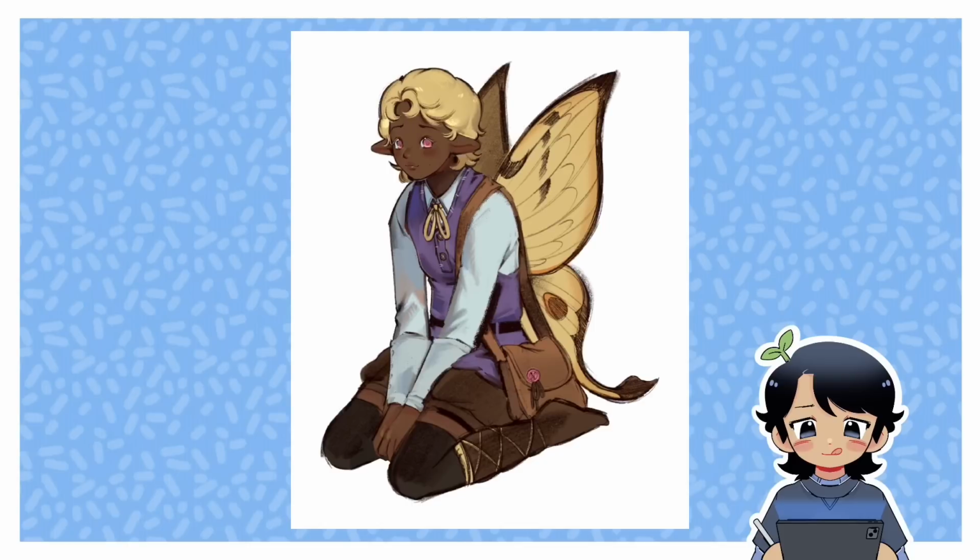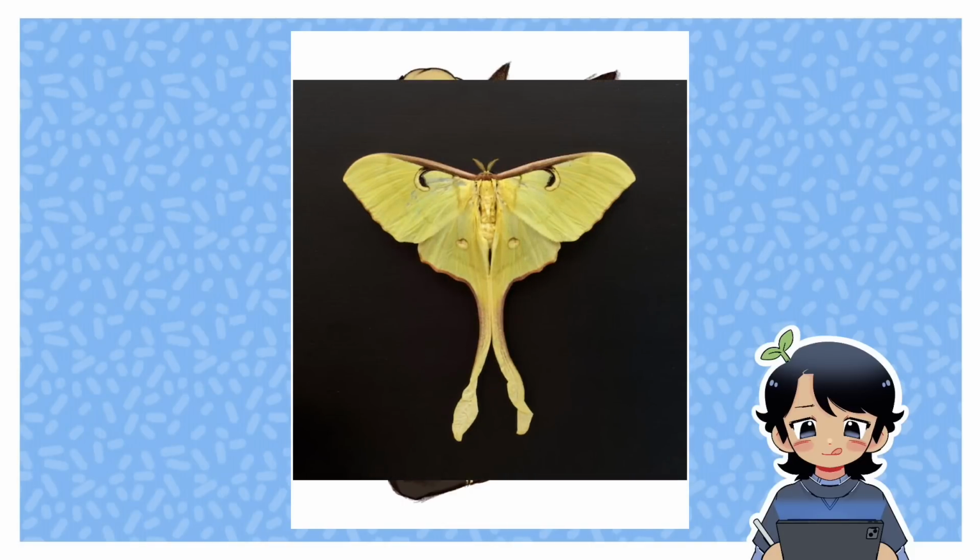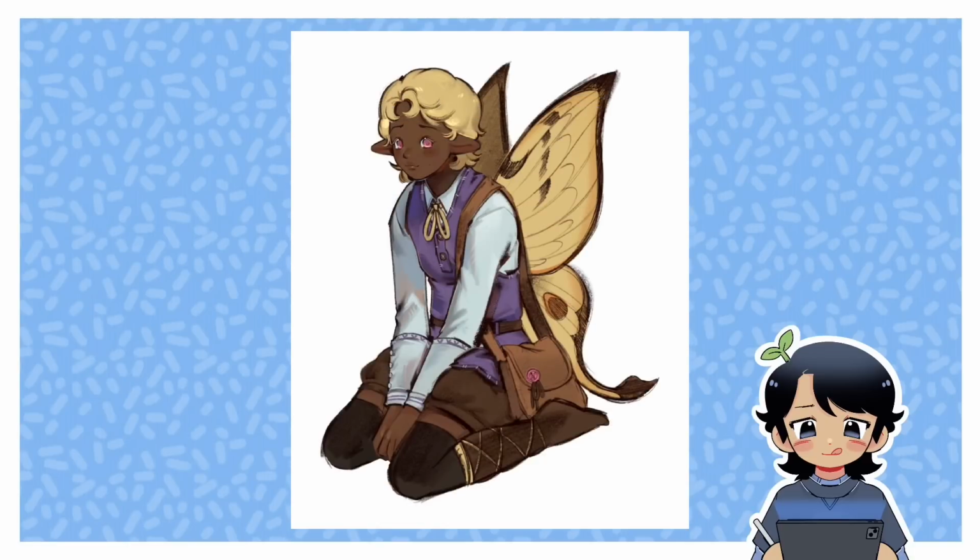And for their wings, I decided to base them off of a real species of moth. Going off of the yellow in their hair, I picked a yellow moth, which is called the Malaysian moon moth, which is a beautiful yellow guy. Looking back on it now, they probably just look like butterfly wings, so that's kind of a fail. But it is a true moth that I was referencing. And the name of the moth actually inspired me to give this character a name, which is Moon. I thought that would be kind of cute.